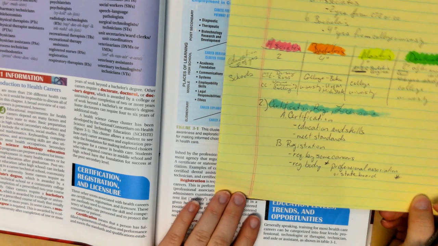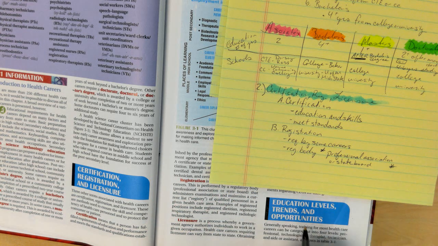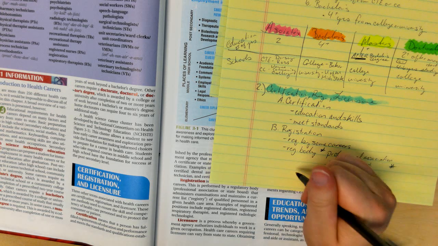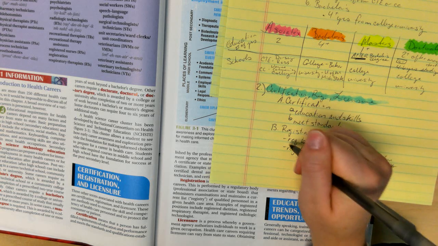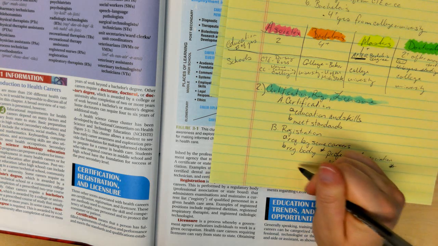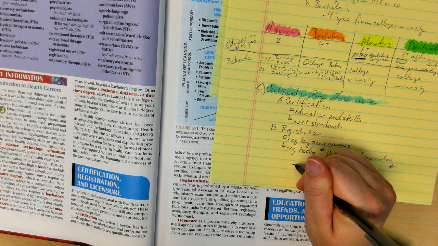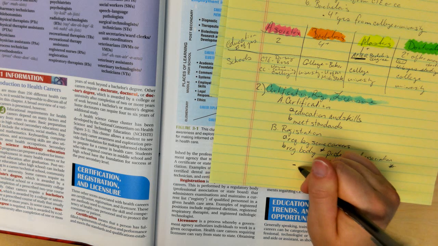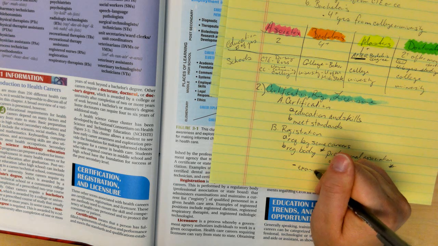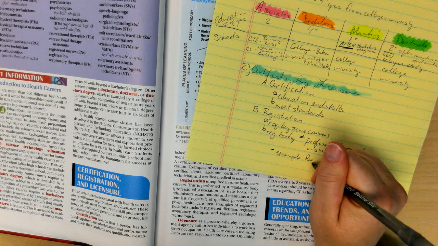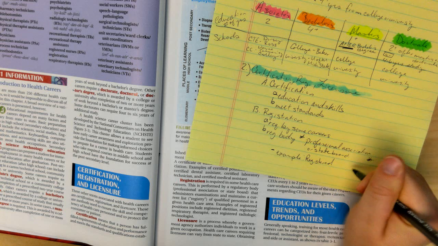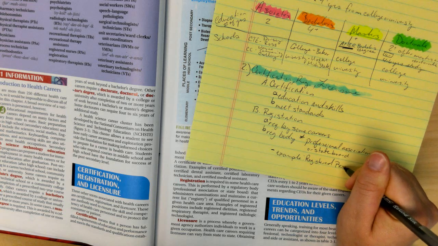Alright, that's going to be key, I gotta tell you. Okay. Alright, maybe you can put an example, right? So I should probably stick with the same format here. Okay, regulatory body. Okay, so we could have an example that looks like a registered respiratory therapist.